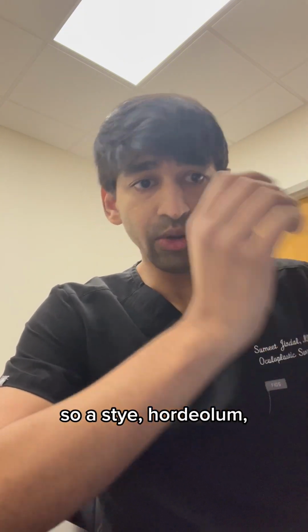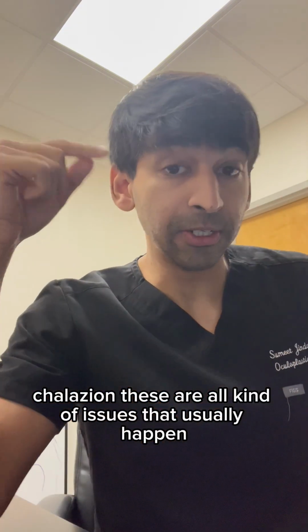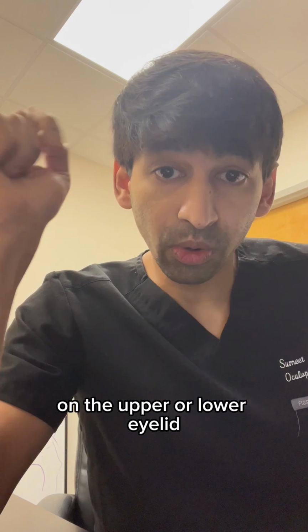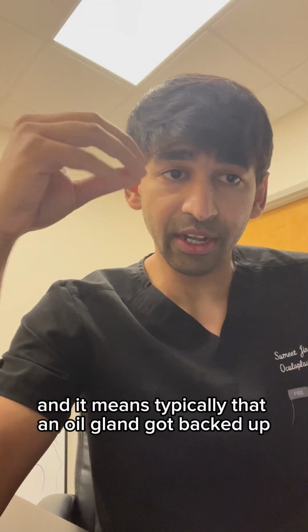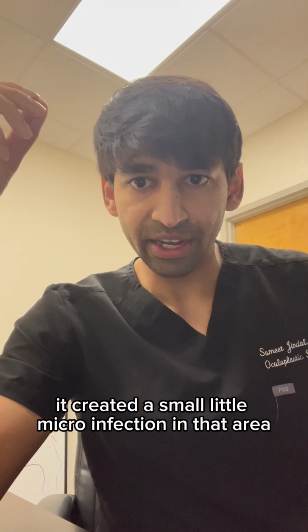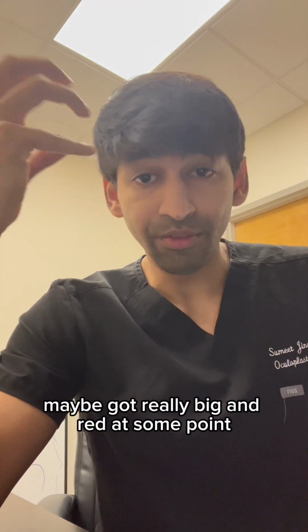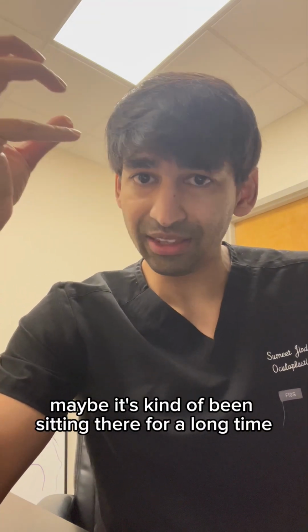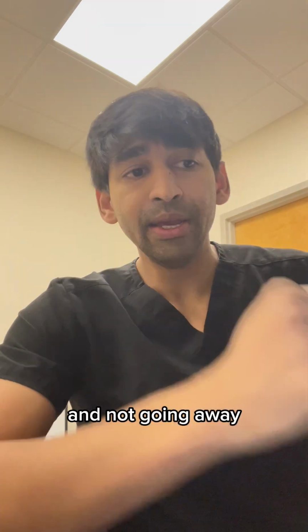So a Stye, hordeolum, Chalazion, these are all issues that usually happen on the upper or lower eyelid, and it means typically that an oil gland got backed up. It created a small little microinfection in that area. Maybe it got really big and red at some point. Maybe it's been sitting there for a long time and not going away.